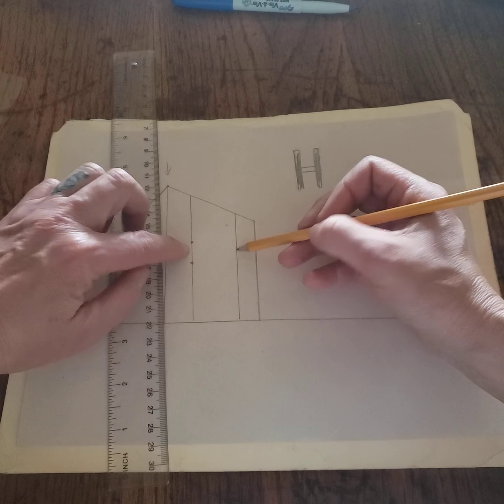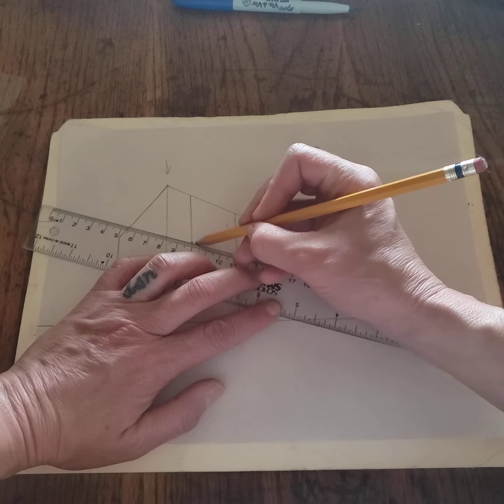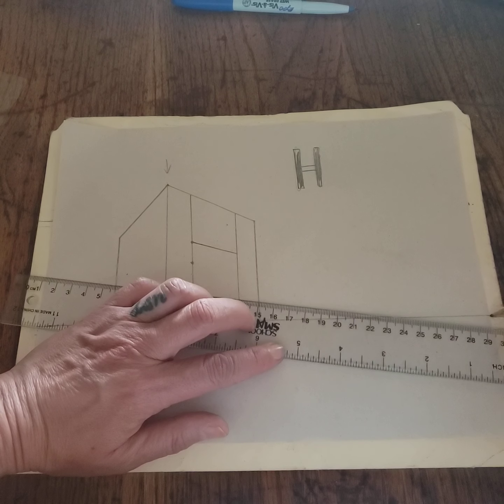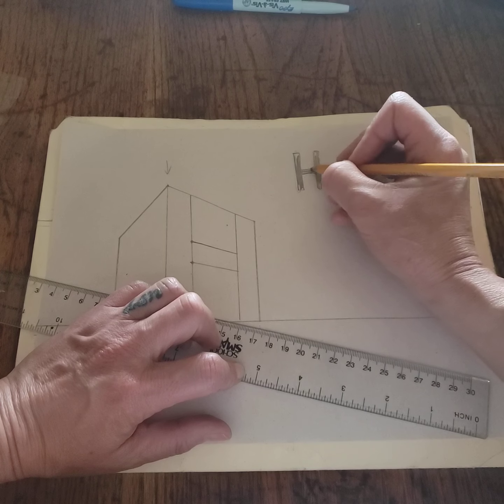You could put it here, you could put it here. That looks pretty good. Angle to the right where there are no horizontals. Everything is angling off to the right. All right, that's done. Pretty easy.